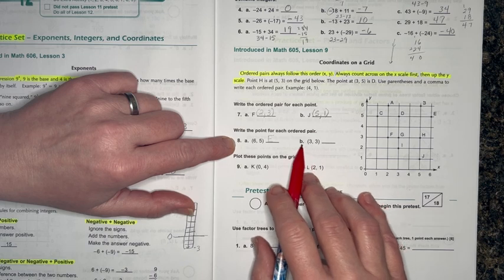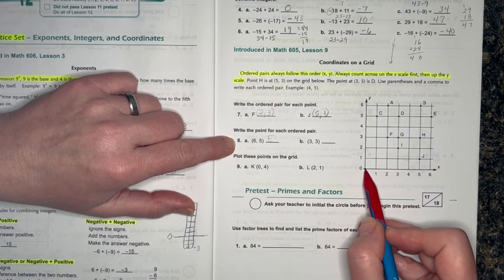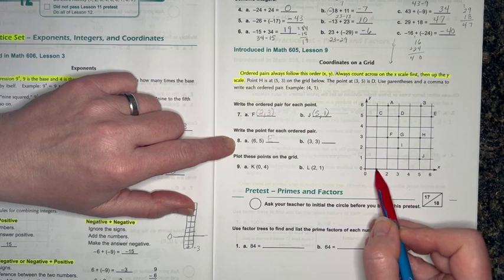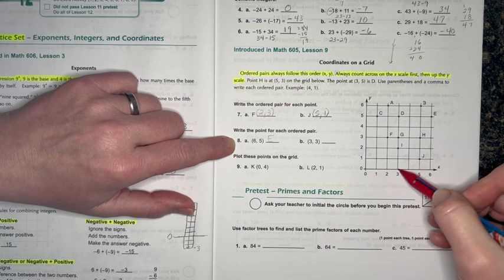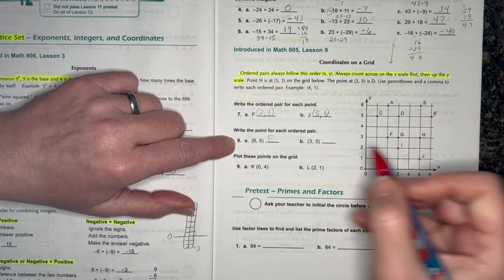For part B here, it wants to know what point is at the coordinate 3, 3. Starting at 0, 0, I'm going to the right 3, 1, 2, 3. And then I'm going up 3, 1, 2, 3. And that's letter G.